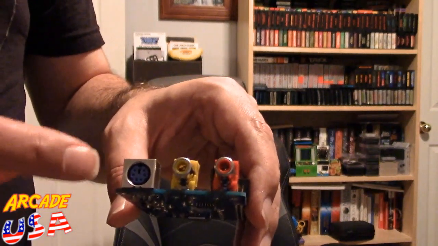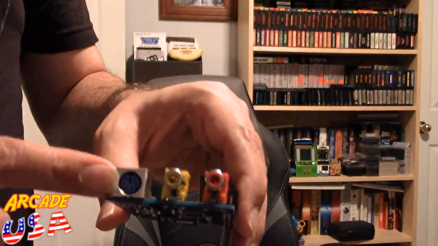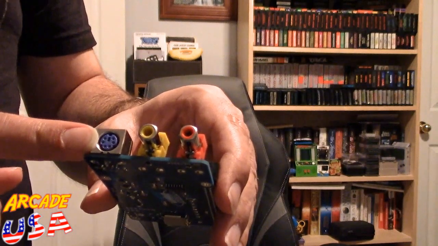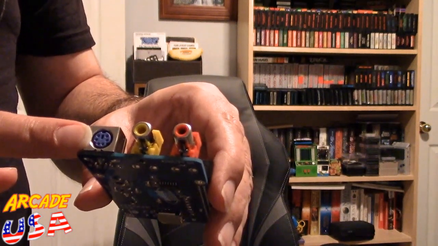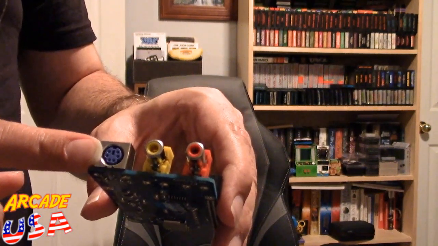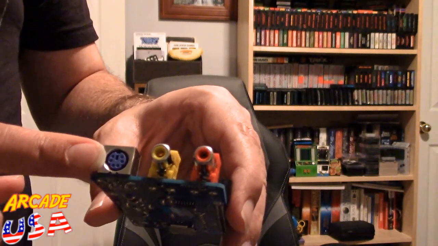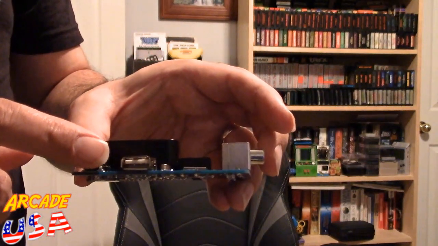This other port here is for the keyboard. This is an older port as well. It's a PS2 keyboard port. This is kind of what they used before everything went to USB. So I happen to have one laying around, so that's what I'm going to use. If you don't have one of those, there is a USB port on the device as well.